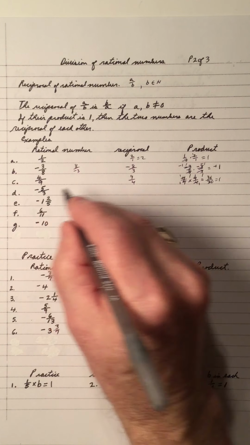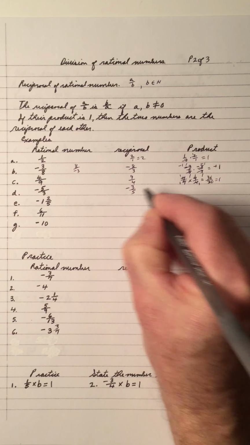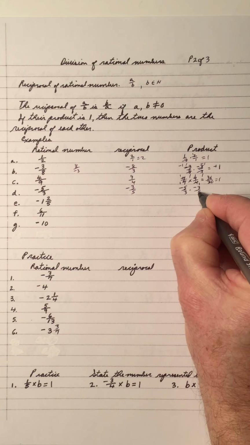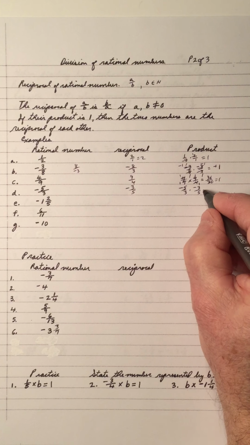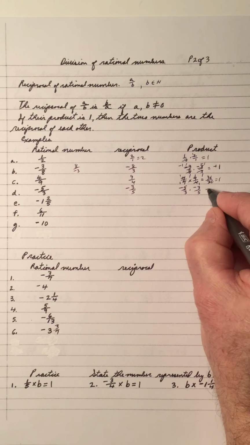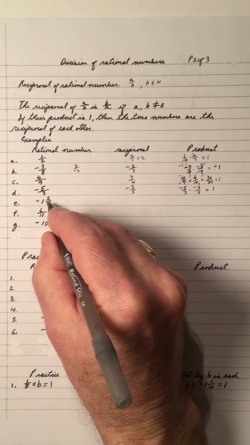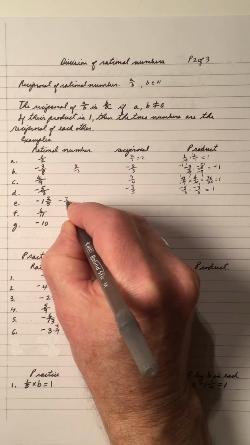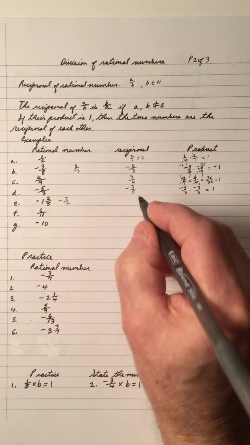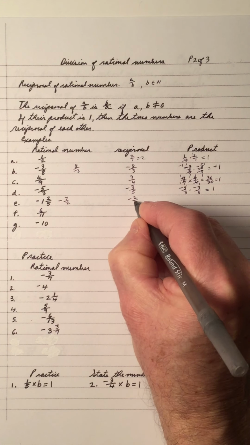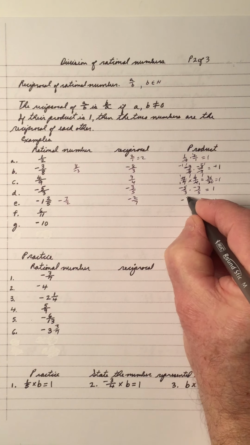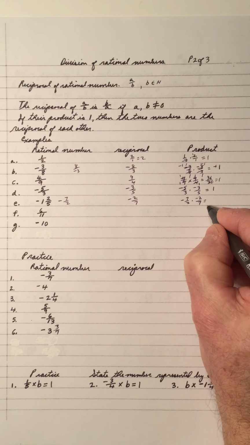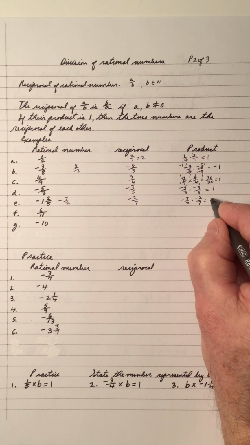The reciprocal of negative 5 over 3 is negative 3 over 5. And negative 5 over 3 times negative 3 over 5, you could say 15 over 15, which is 1, or you can cancel. Your choice, but you'll get 1. Negative 1 2/5 is negative 7 over 2, changing the mixed numeral to an improper fraction. The reciprocal is negative 2 over 7. So negative 7 over 2 times negative 2 over 7 is 14 over 14, which is 1, or you can cancel to get 1.